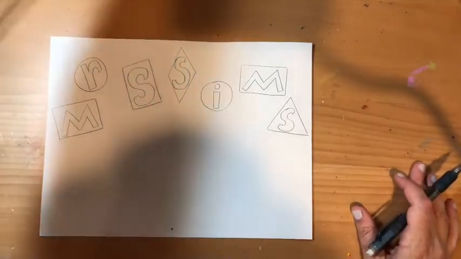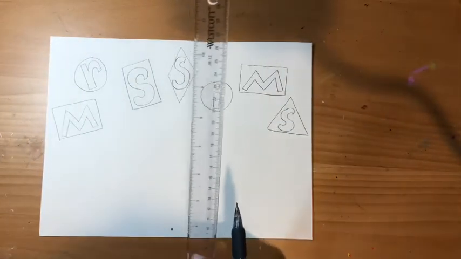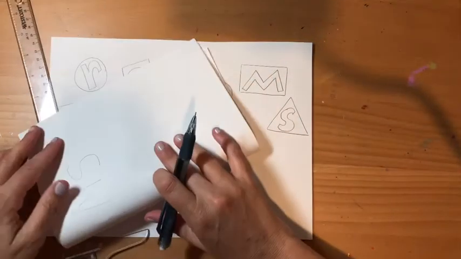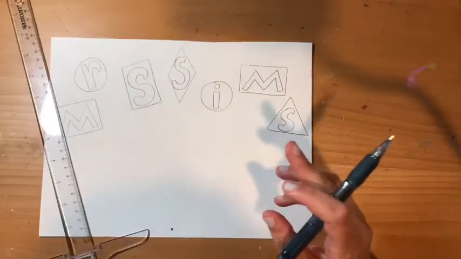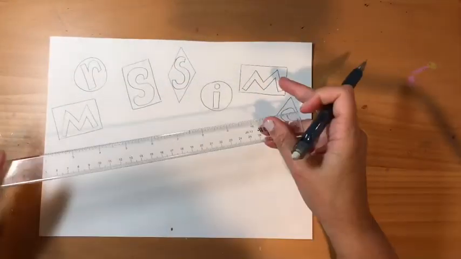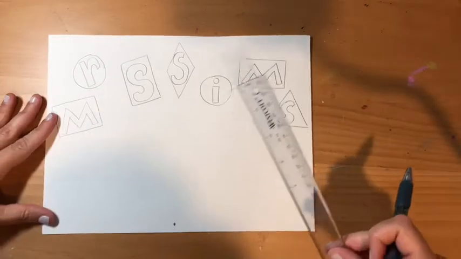Okay, and now this is where you're really going to need a ruler. You can use a straight edge if you don't have a ruler. You could even take a piece of paper and fold it and use that. It is very helpful to have a clear ruler when you're doing this so that you can see through it. But if you don't have one, that's fine.